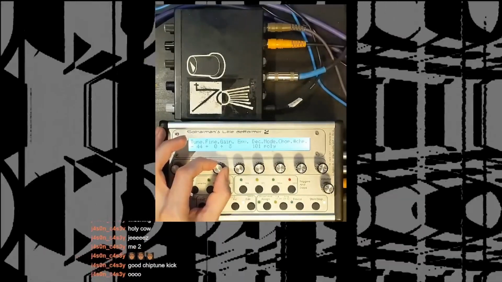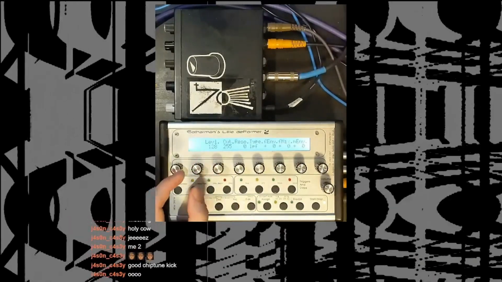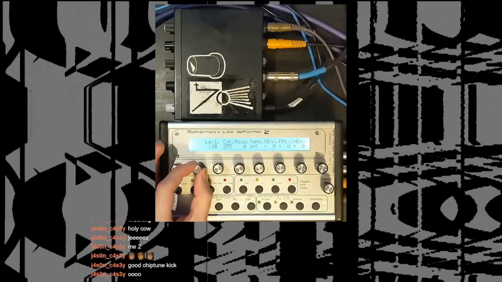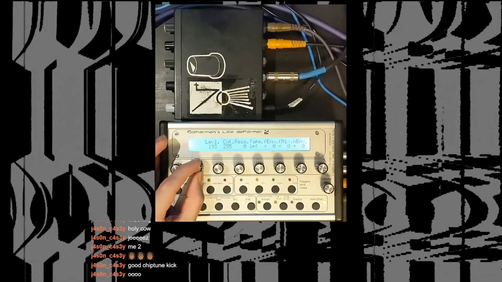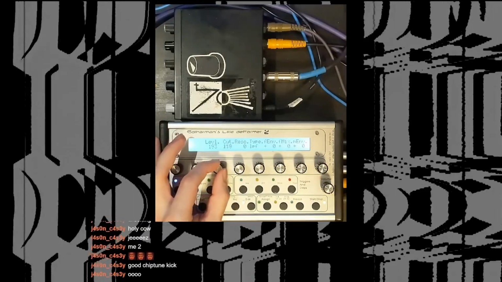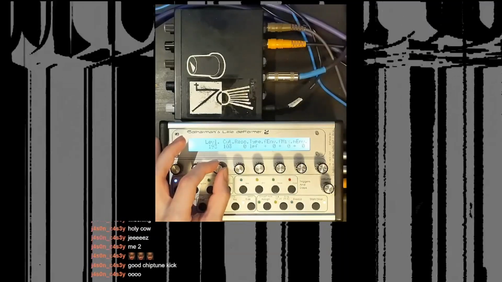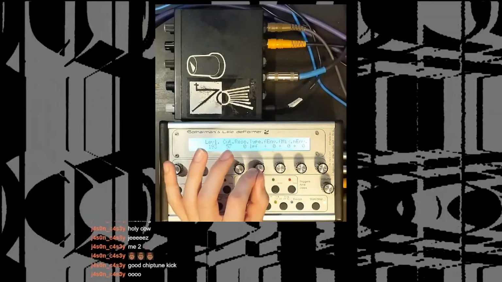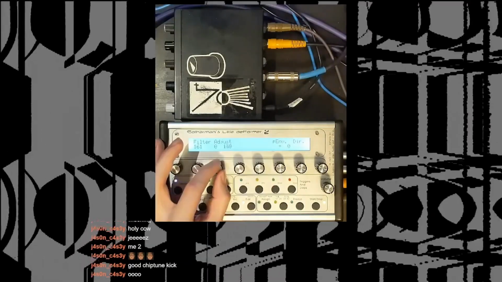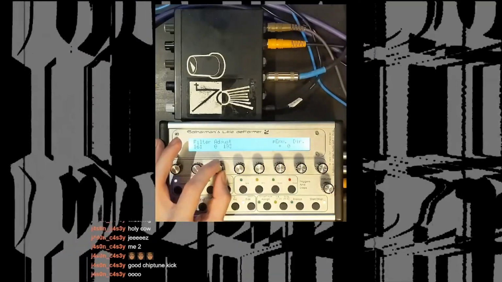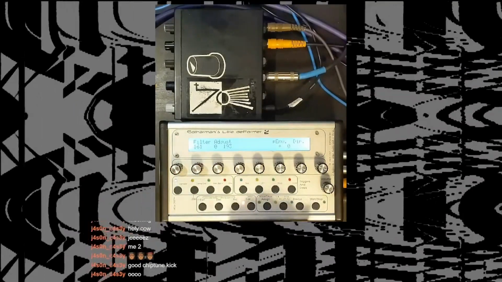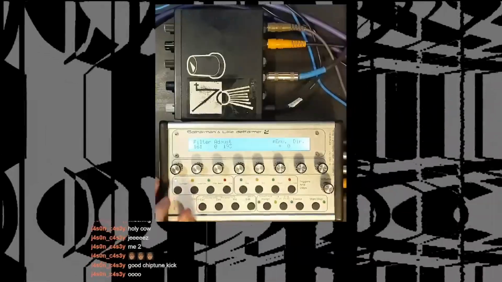There's also a pre-filter level control. I'll have it hit this envelope some. So I like this sound.